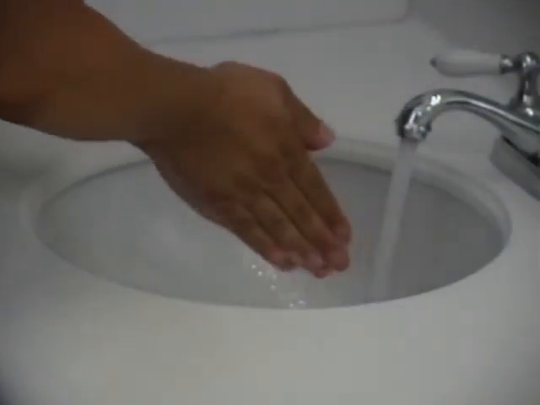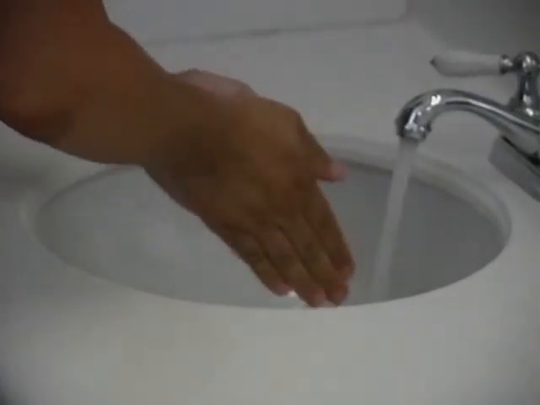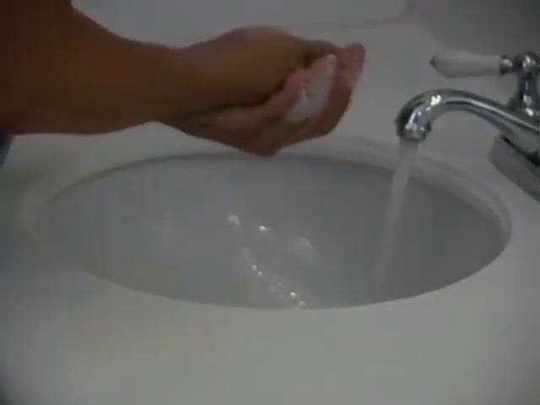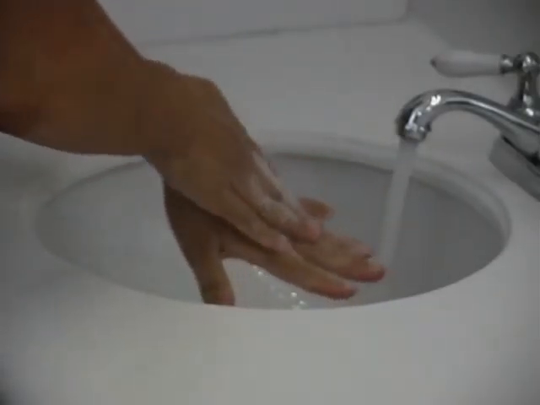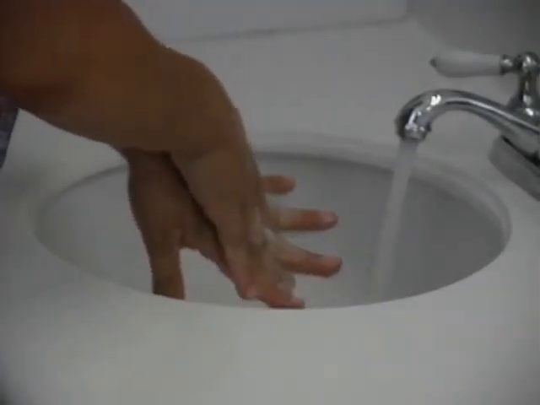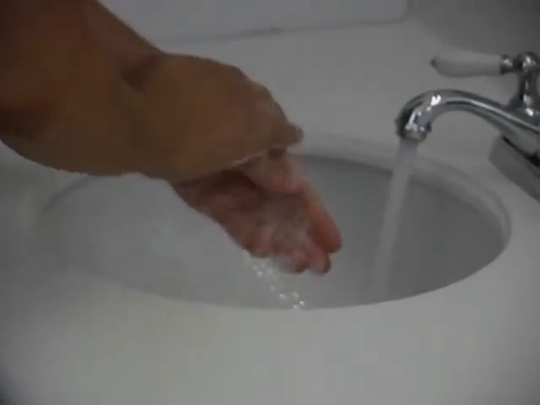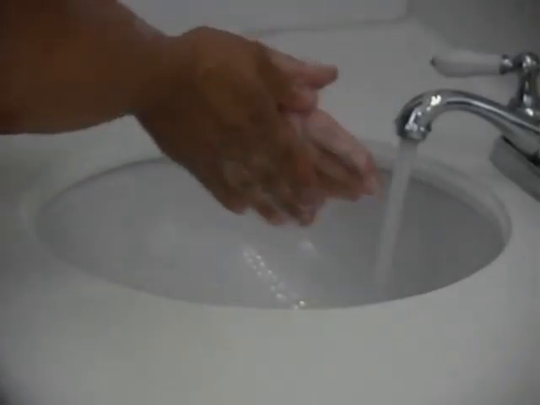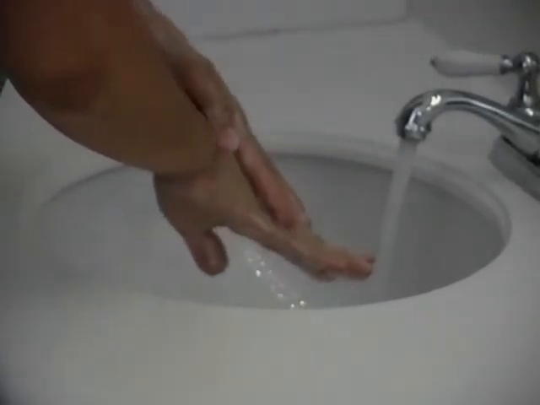The single most important and effective thing you can do as an employee in the facility to prevent infections is to wash your hands. Washing your hands not only protects your resident, but it protects yourself from anything you may come in contact with in the environment.